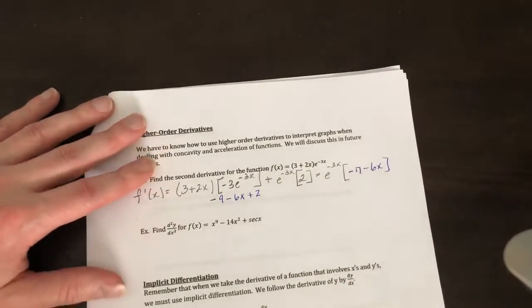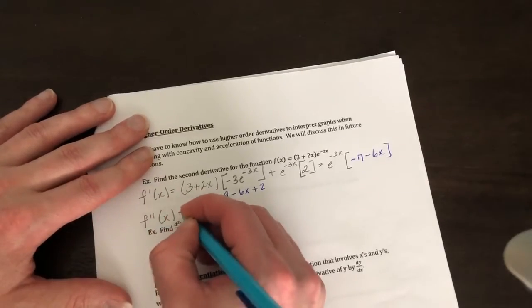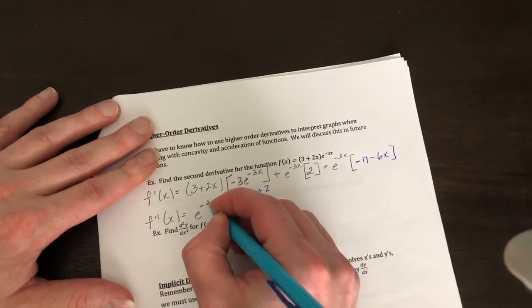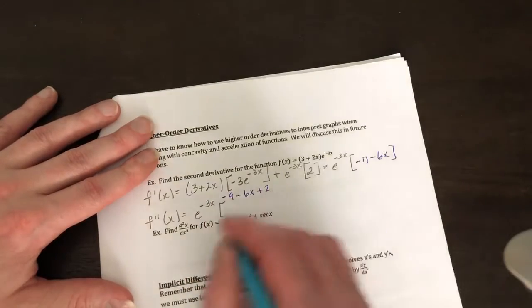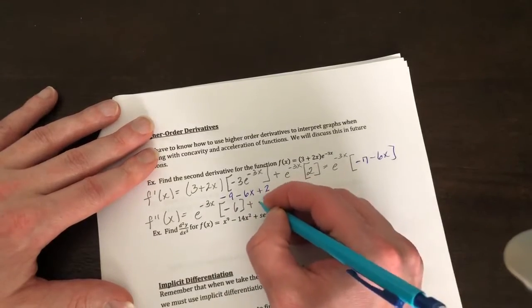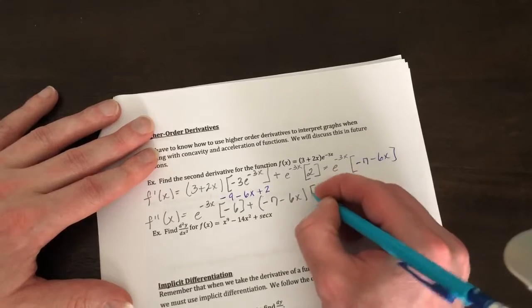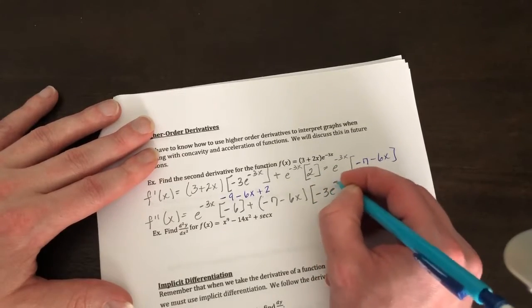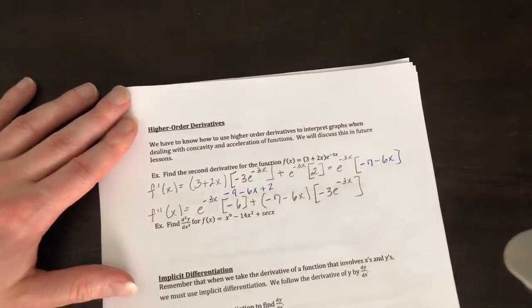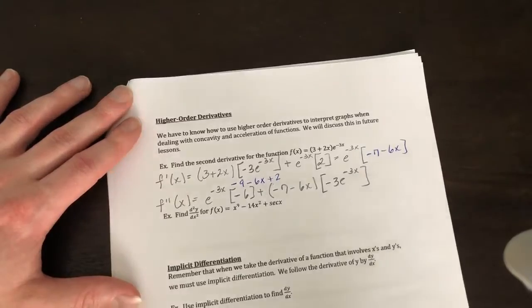Now when I go to take my second derivative, I don't have to do two product rules, I just have to do one. So we're going to write the first term. Derivative of the second term is negative 6, plus write the second term. Derivative of the first term is negative 3 e to the negative 3x. Okay? And you can leave it like that. We're not really trying to simplify too much.